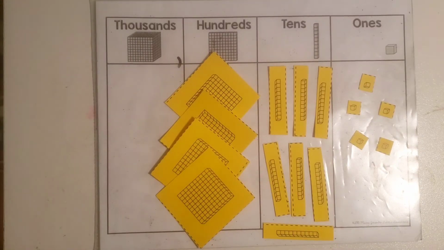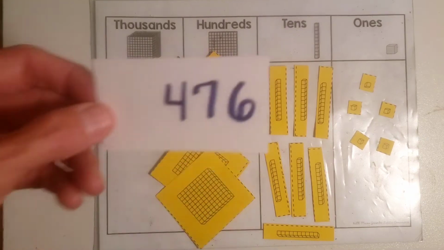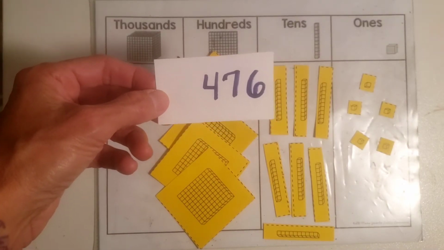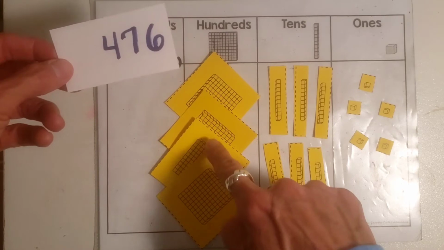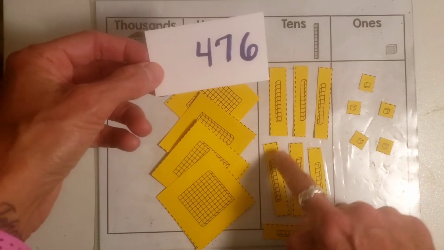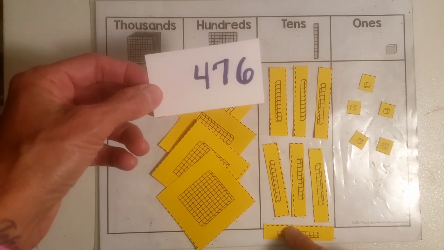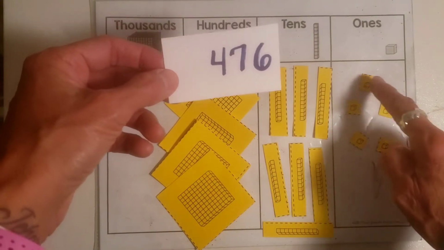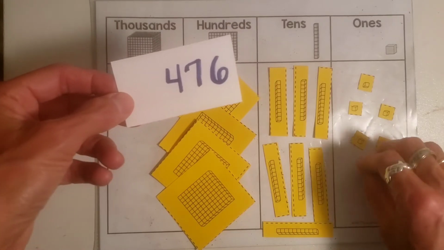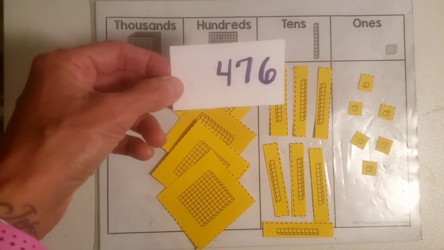All right, guys, right now we're going to work on rounding to the hundredths. Notice that I have the number 476. Notice I have 1, 2, 3, 4 in the hundredths place. I have 10, 20, 30, 40, 50, 60, 70, 7 tens. And I have 1, 2, 3, 4, 5, 6 in my ones place.